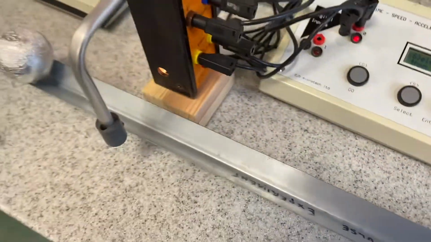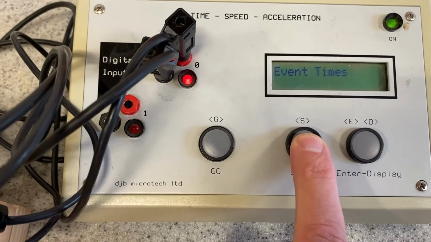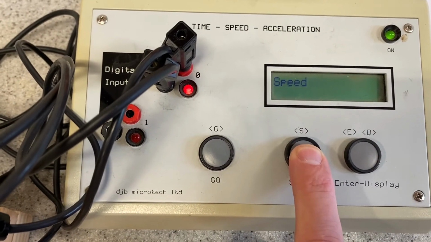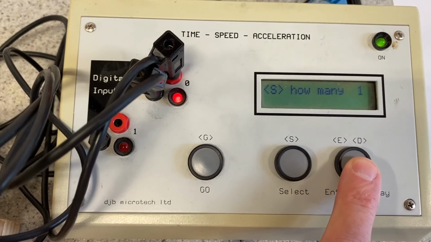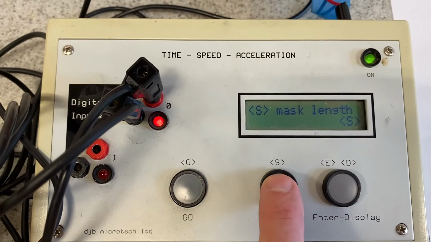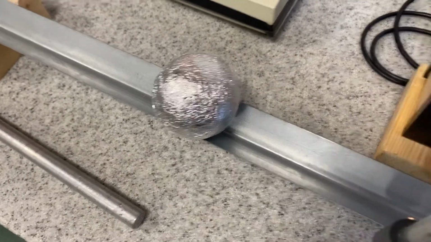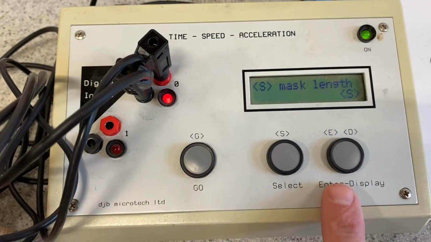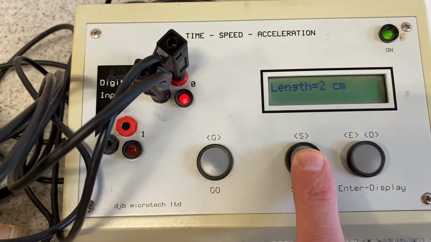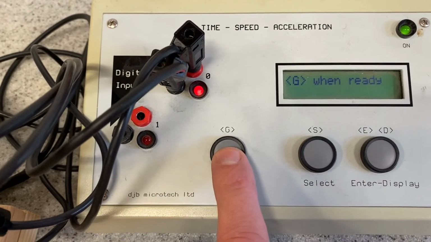Next, we're going to use this TSA computer to measure the speed of the ball. So let's set that up to measure speed. Now, we're going to make one measurement of speed. The mask size is the diameter of the ball. That's a 4 centimeter ball. So let's put in 4 centimeters. And we're ready to go.